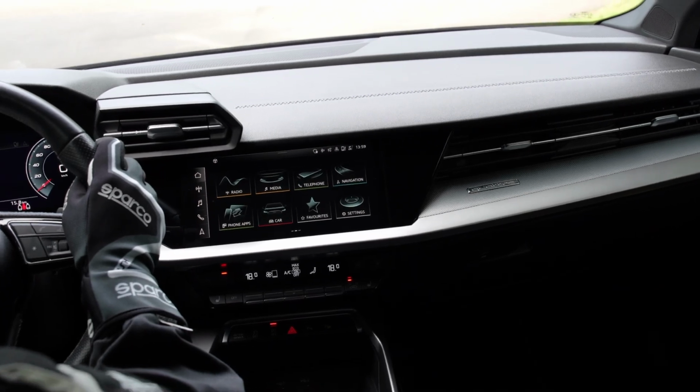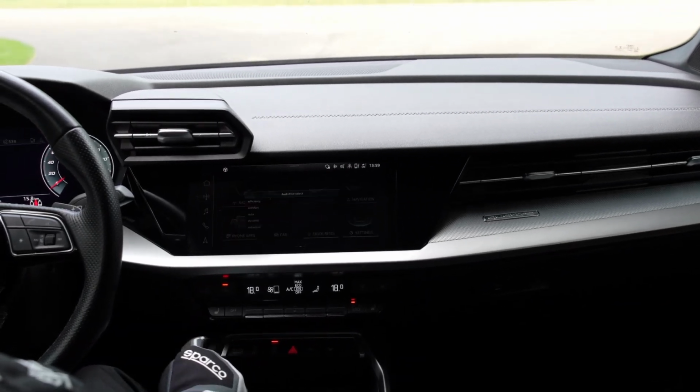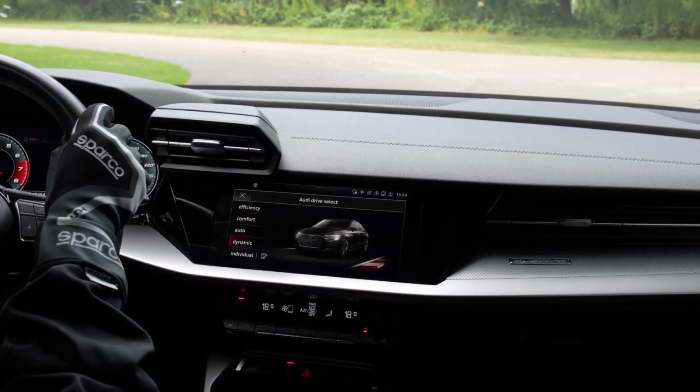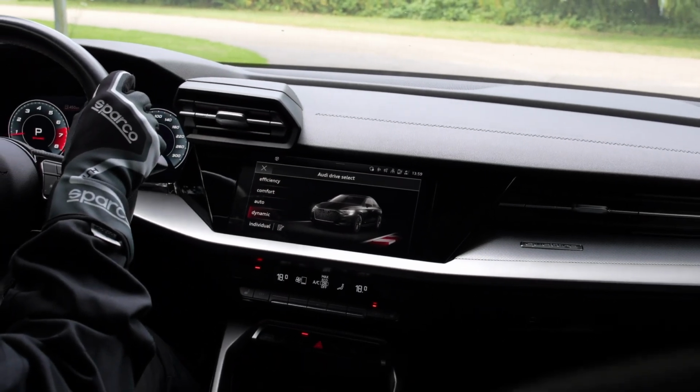The other way to enter the Audi Drive Select menu is to just click the Audi Drive Select button, which you will find most often in the center console.